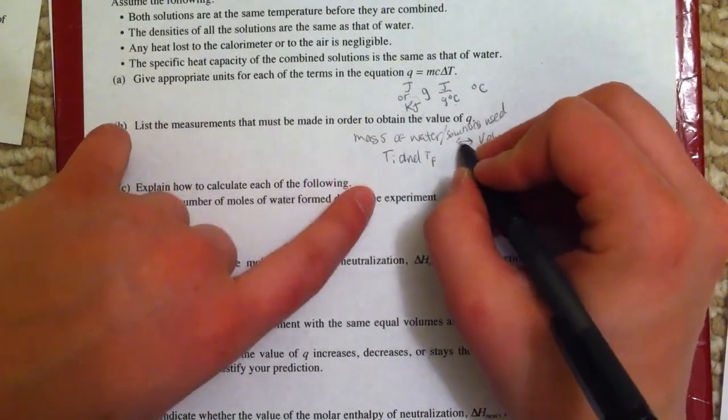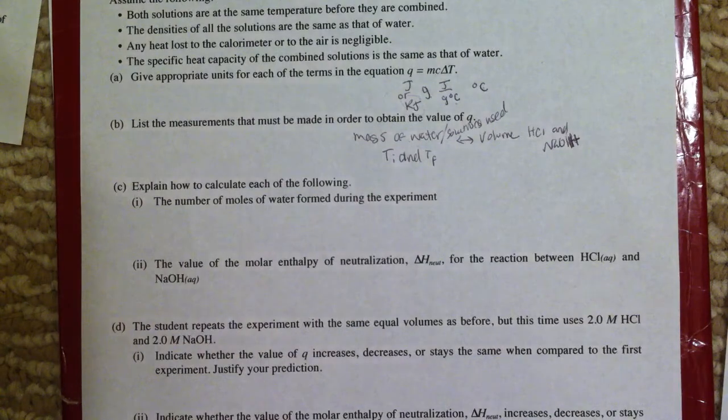You could also have chosen to do the volume of the solution, because if you know the mass, you can figure out the volume using density, and if you know the volume, you can figure out the mass. So that's why the key says mass or volume.